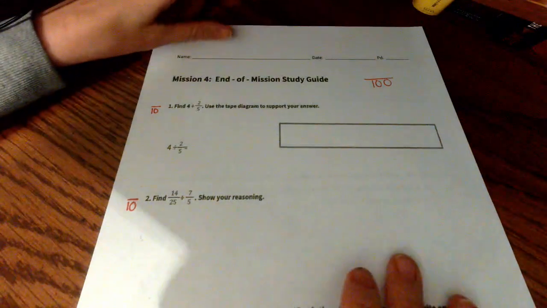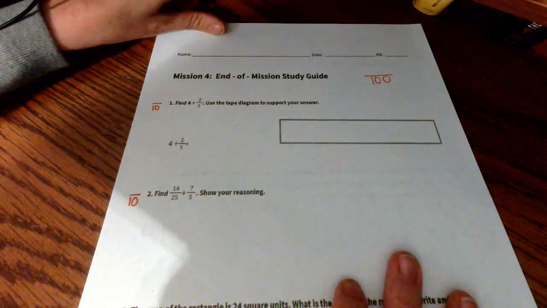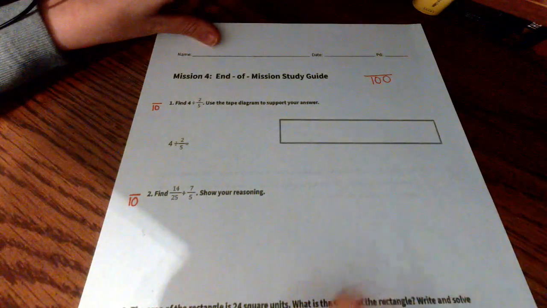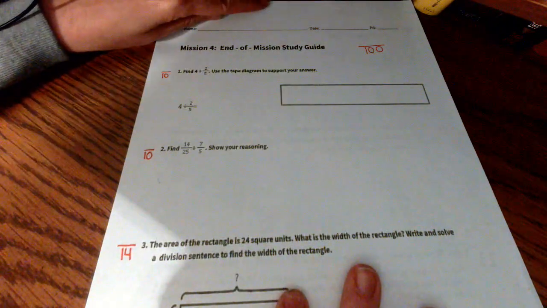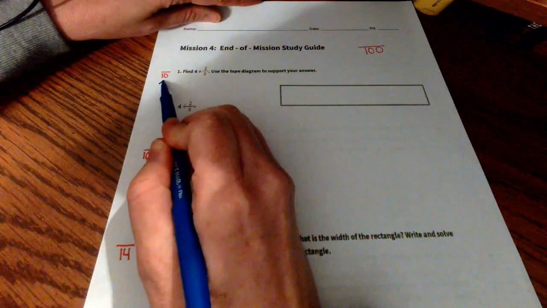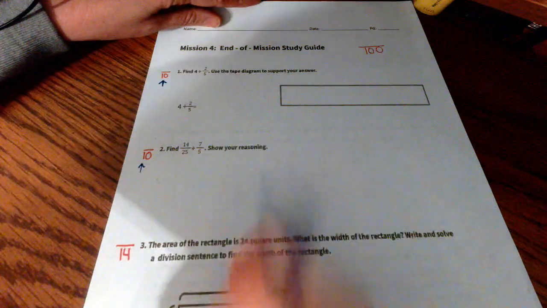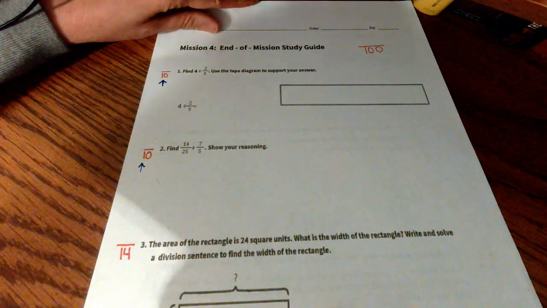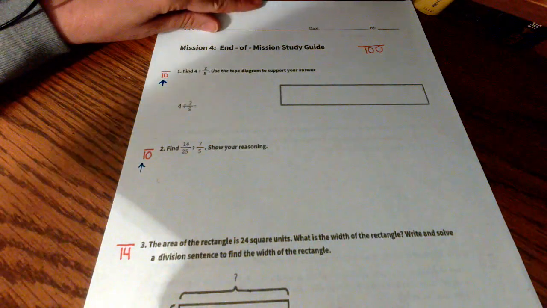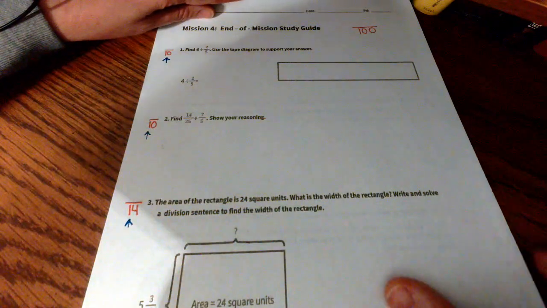All right, let's begin on our Mission 4 End of Mission Study Guide, finishing out Mission 4. You can see on this study guide, I have added something different. This is going to tell you how many points each of the questions are worth. As you can see, the first two questions here are each worth 10 points. The third question is worth 14 points.